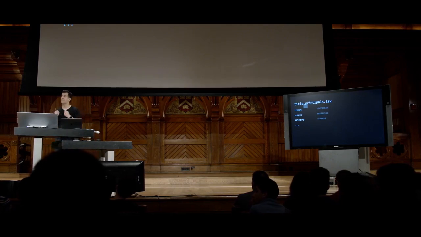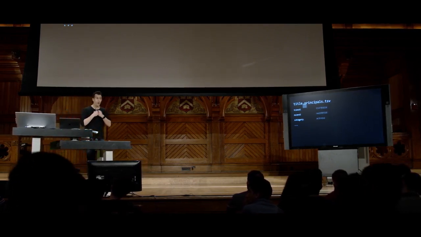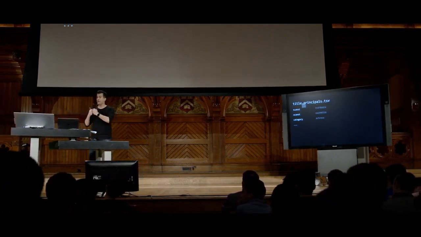This allows us to have a many-to-many relationship. One movie or show can have many actors, and one actor can be in many shows. So we're using a sort of join file here, a join table that's going to somehow allow us to link two different data sets together. And more on that in a moment.